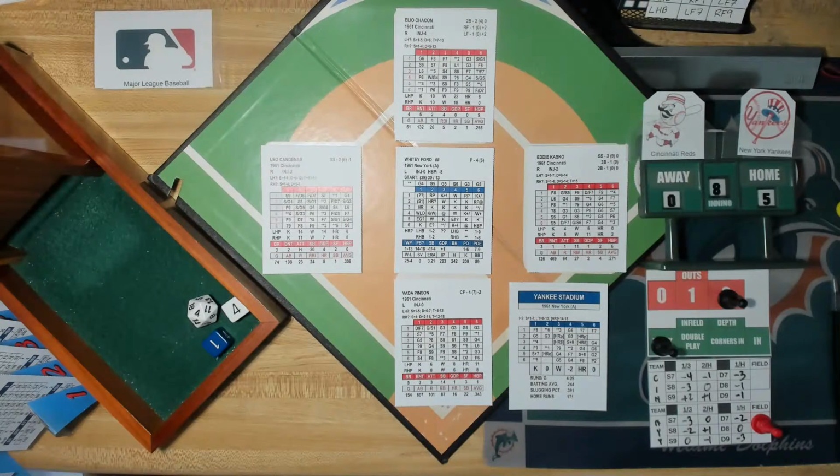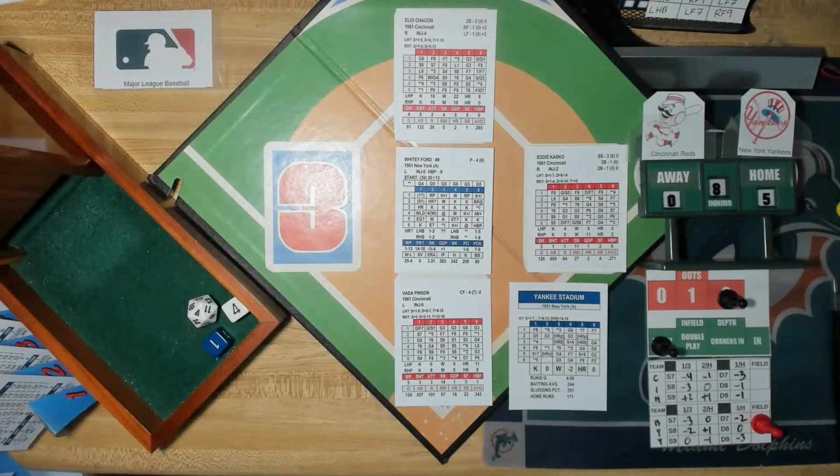So that's a single to right. So now let's see what happens. We know Cardenas does come in to score. It's a single to right field.